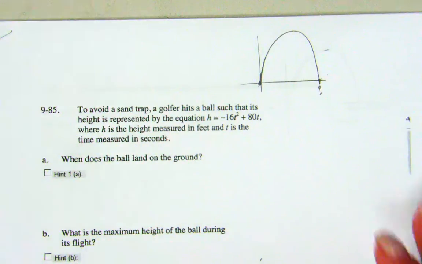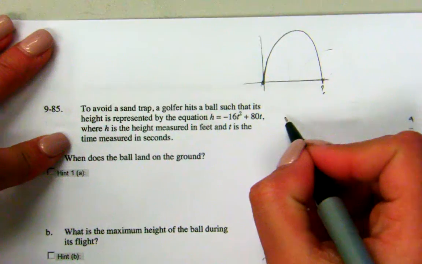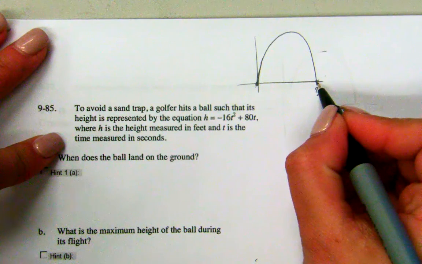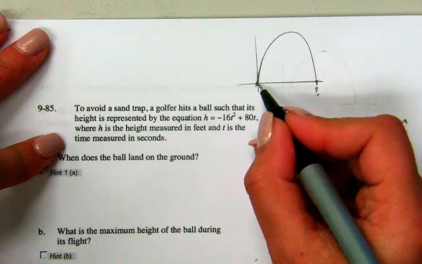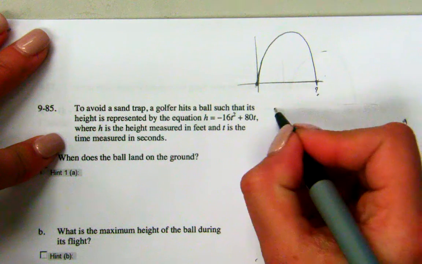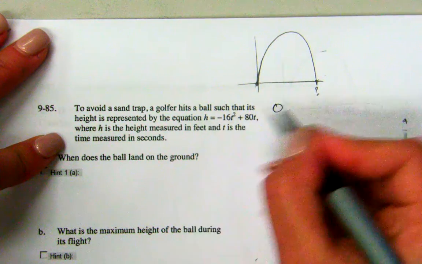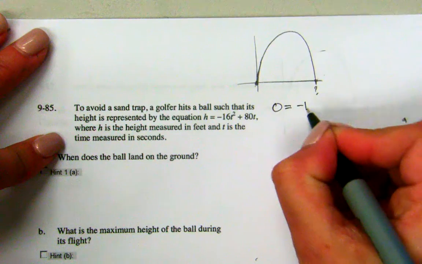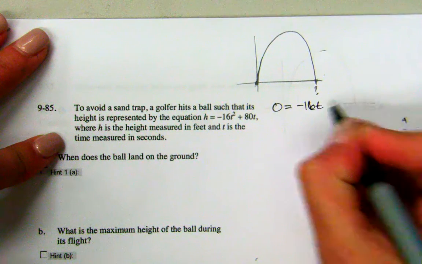So the way that you would do this is, okay, well, the height when it hits the ground is 0 because it's on the ground. It's not off in the air at all. So height would be 0, which is equal to negative 16. Time we want to know.